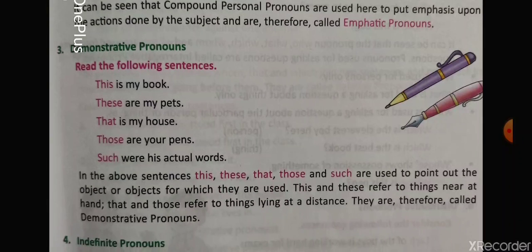Next is demonstrative pronoun. To understand what a demonstrative pronoun is, let us take an example. I am your science teacher and I have drawn a diagram on the blackboard and I am explaining that diagram to you. With a pointed finger, I say this is the eye, this is the nose, those are ears, this is your mouth, these are your lungs, this is your stomach, this is your liver, and so on. So in this I am pointing at a particular thing. This is how I demonstrate.